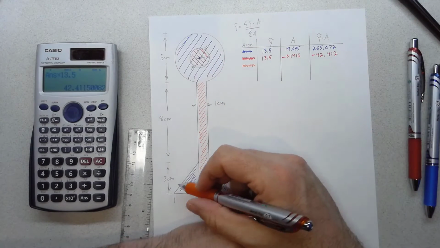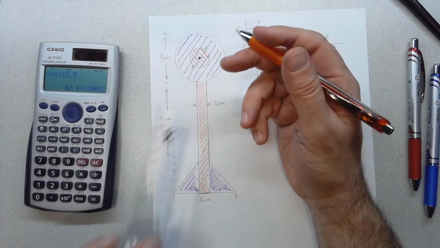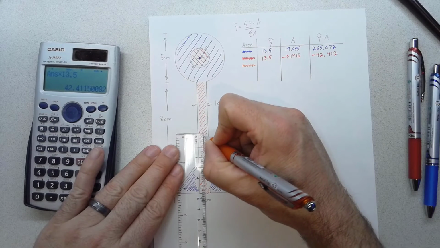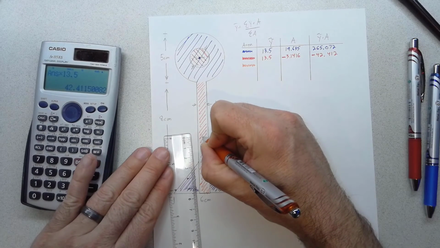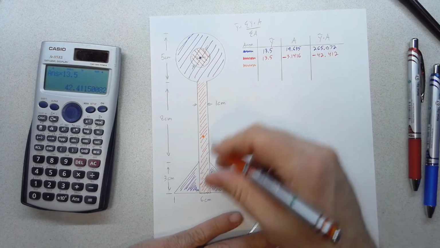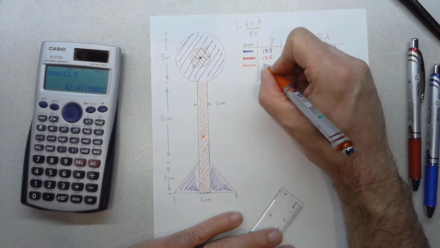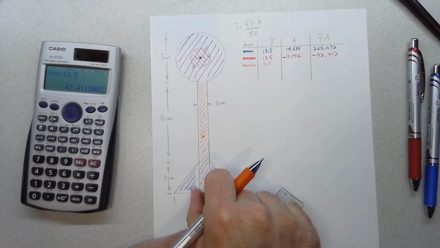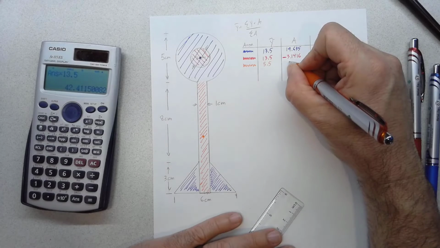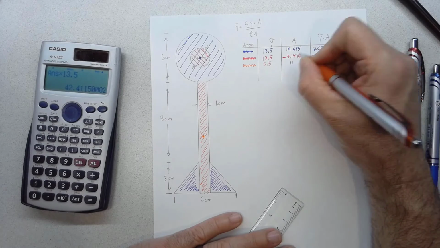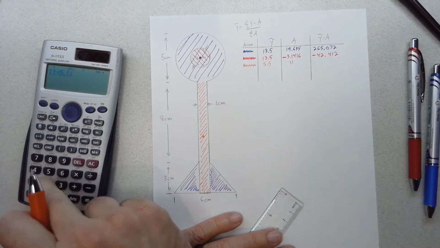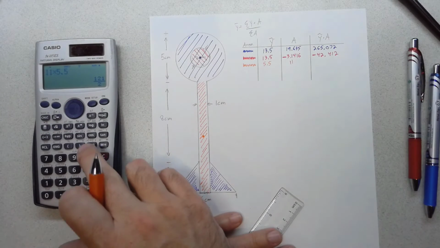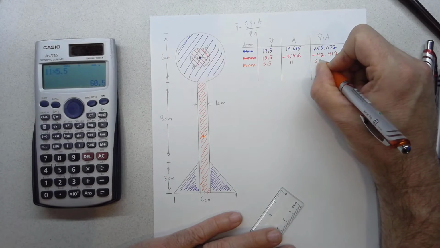Okay, let's look at orange now. Centroid of orange is going to be, this is 3 plus 8, so that's 11. So centroid of it would be up 5.5. So that is right there. So distance, we said 5.5. Its area is 11 times 1 centimeter. So that's 11. So 11 times 5.5 is equal to 60.5.